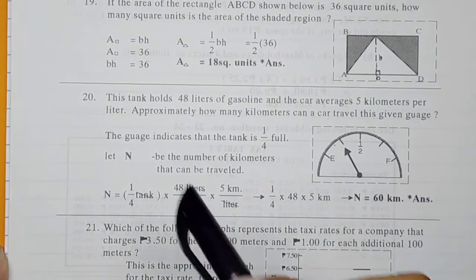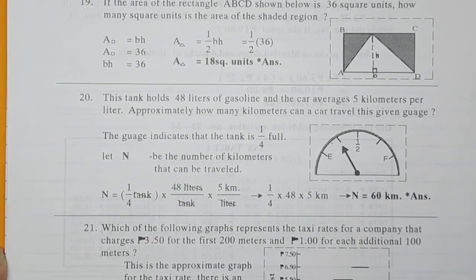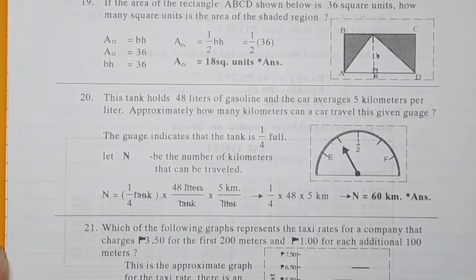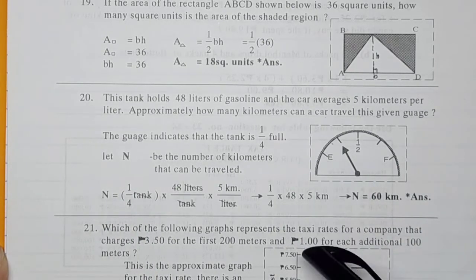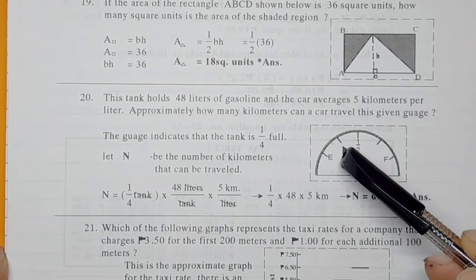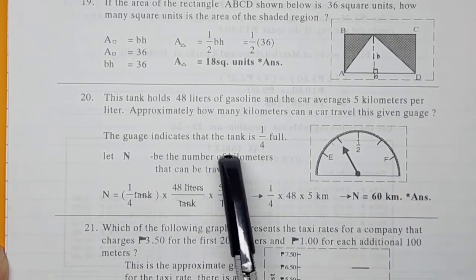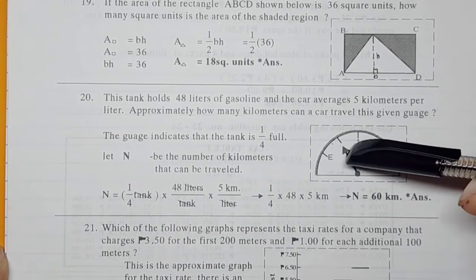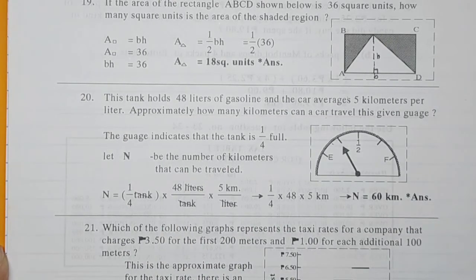Okay. So this tank holds 48 liters of gasoline and the car averages 5 kilometers per liter. Approximately how many kilometers can it travel given this gauge? Okay, this one is the gauge. So the gauge indicates that the tank is 1/4 full. Why? Because here 1, 2, 3, 4. So it means this is 1/4 full.